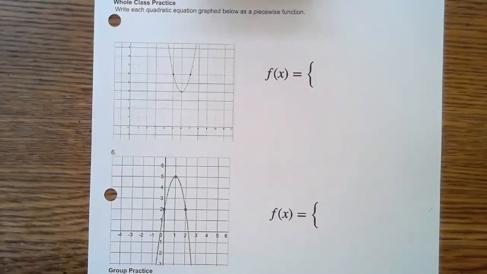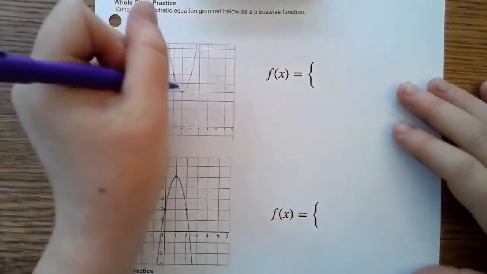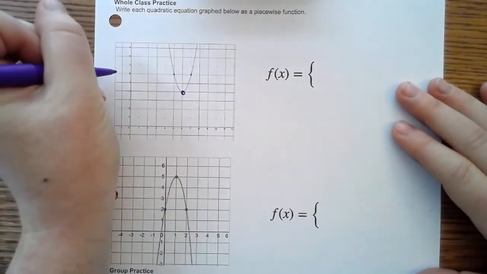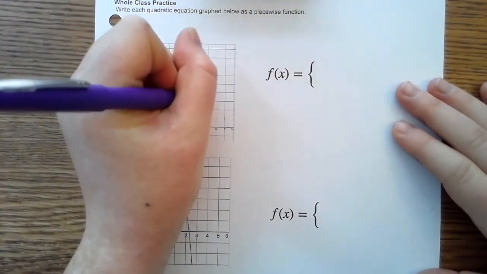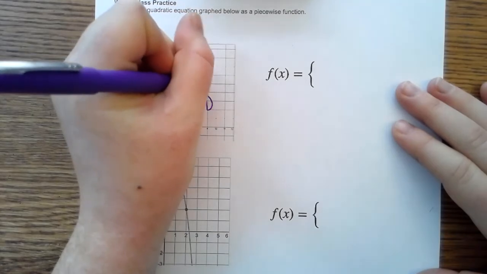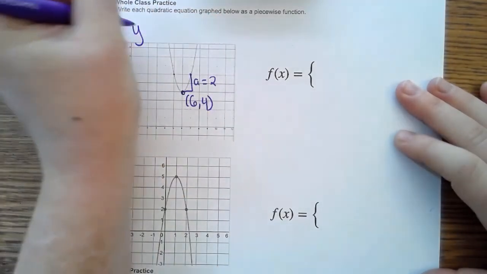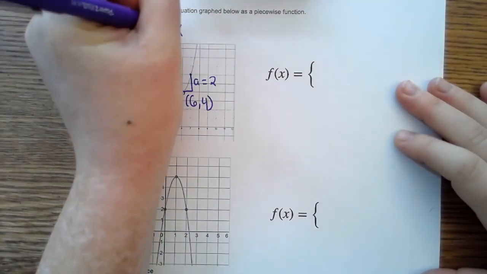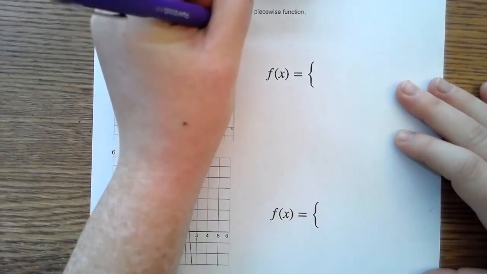So let's practice these. Step 1, let's just write the equation. This is at 6, 4, and the a value is 2. So we get y equals 2 times (x minus 6) squared plus 4.